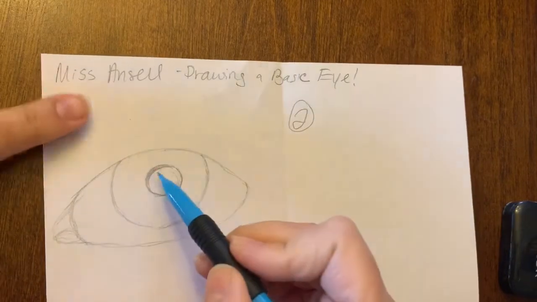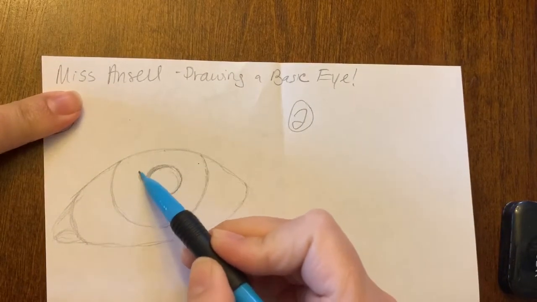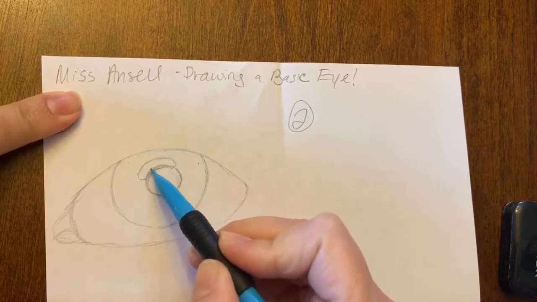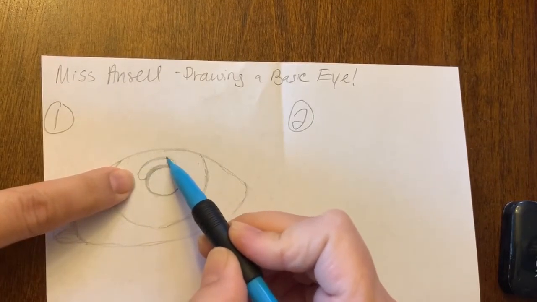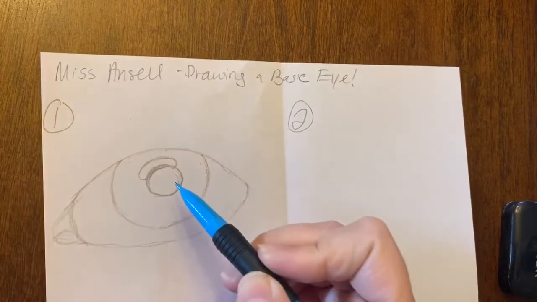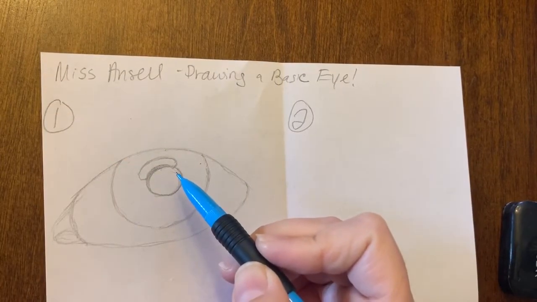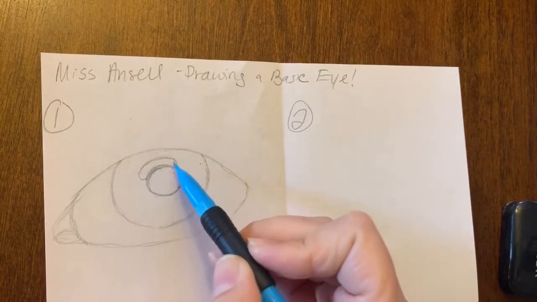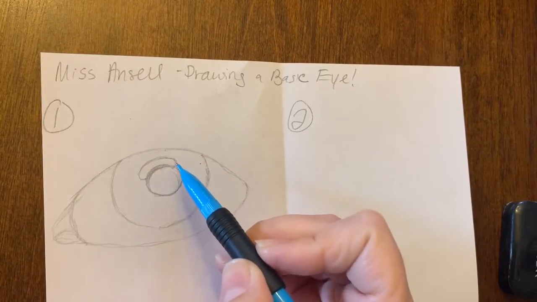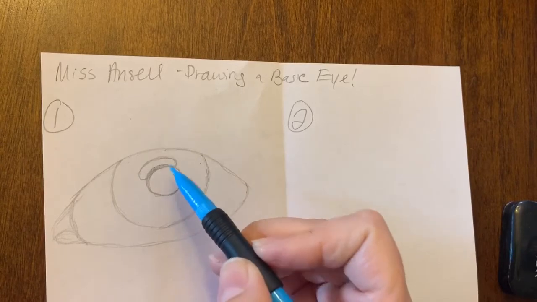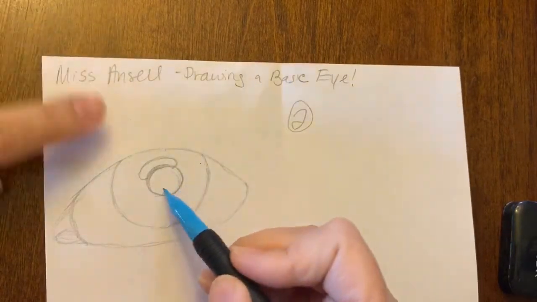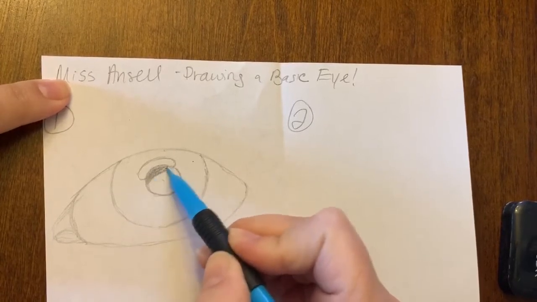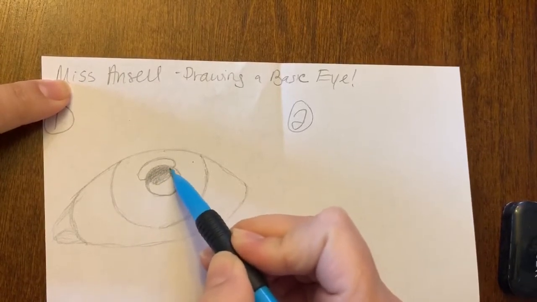Now we need to draw a little bubble shape above that, like a curved shape. Now this is going to remain white because this is the highlight. If you stop this video and go right now and look in a mirror, you'll see that there should be a highlight, like a white speck, and that is just the reflection of light that's in the room. Next up, we're going to totally color in this pupil. Now, this is going to be your darkest value in this drawing.